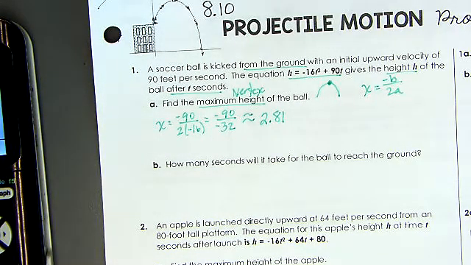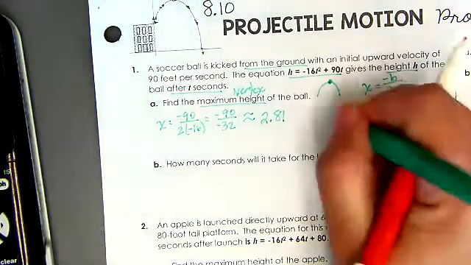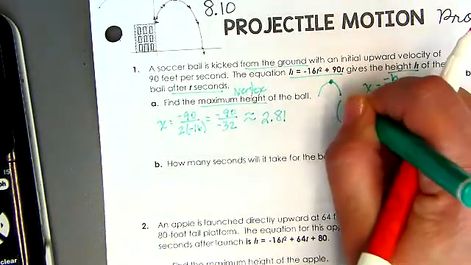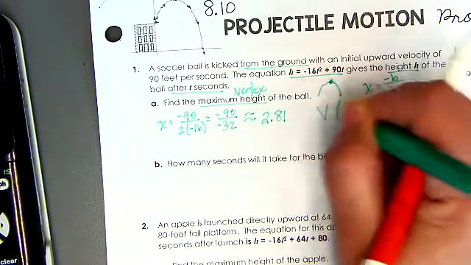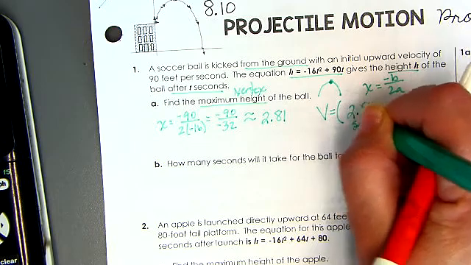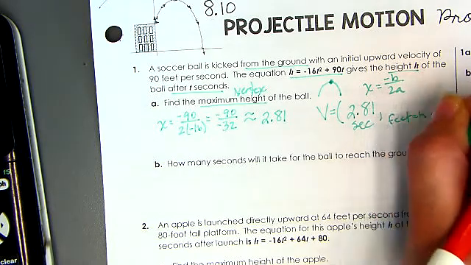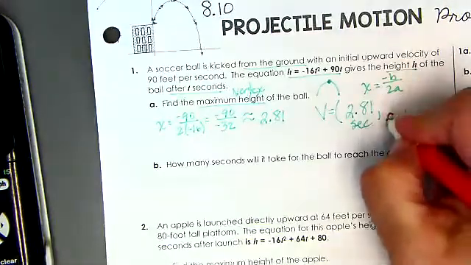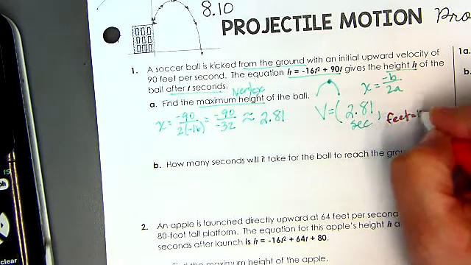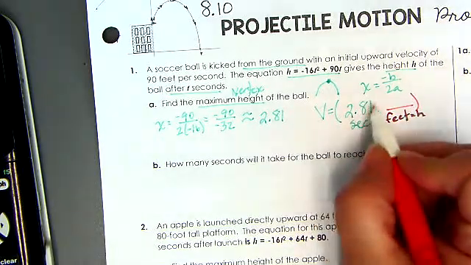Now I've got to find the y value. So that's the x of my vertex. So that just found me the x of my vertex. Okay, so we have 2.81, and this is the vertex, which is the seconds. Okay, we're looking for the height, which is the feet. So in order to find the y value, I'm going to take this number and plug it into the equation.